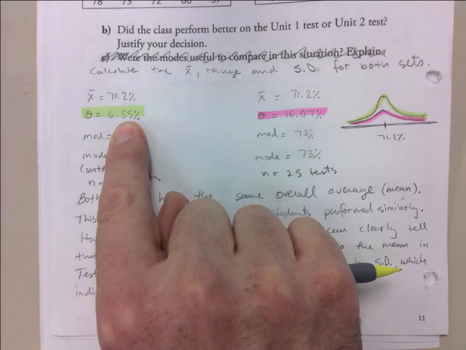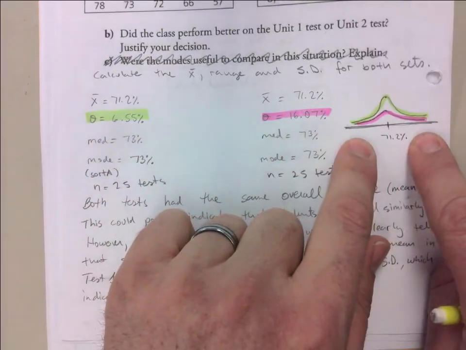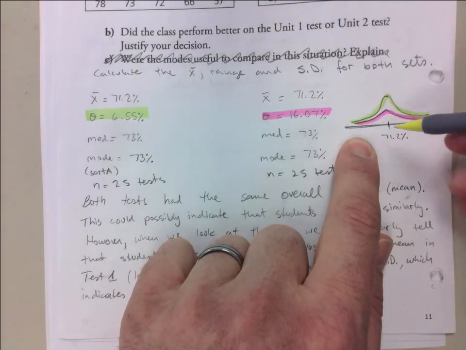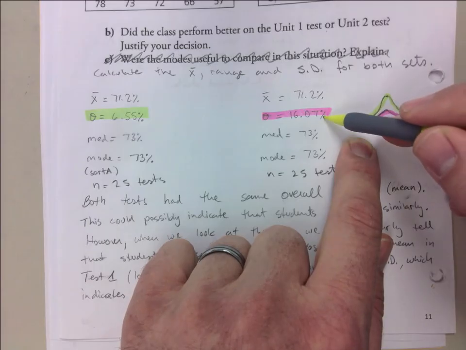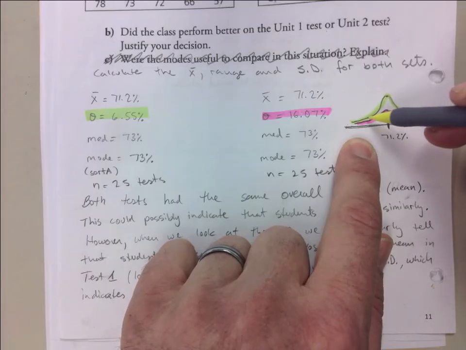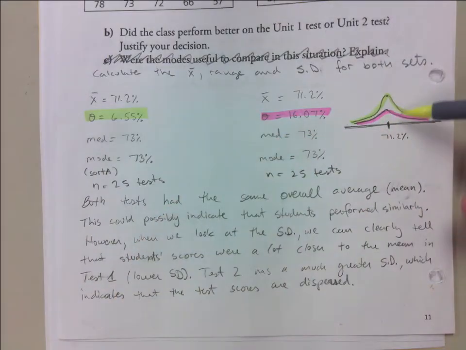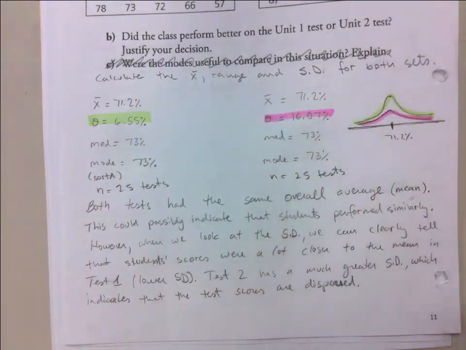So you've got to start thinking like the graph. If you were to graph both of these on the same grid, and this is your average, the mean is the same for both. This class would be more spread out, so it's a flatter curve. And the first unit test is going to be a steeper curve because most of our data points are here where the average is. Remember, it's like an air balloon or a water balloon. If you were to squeeze in the sides and say, hey, most of you are closer to the mean, then the curve goes steeper. It rises up.